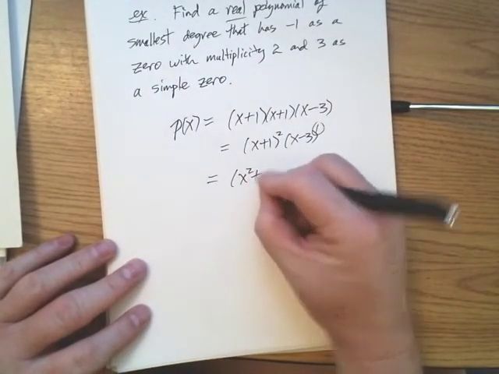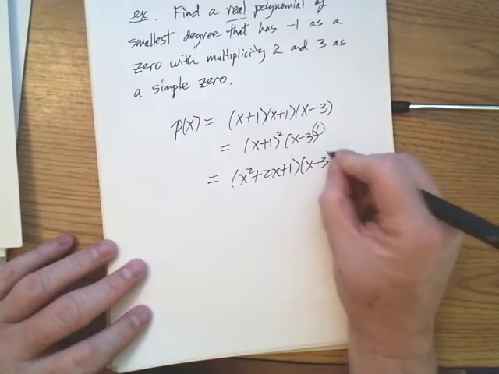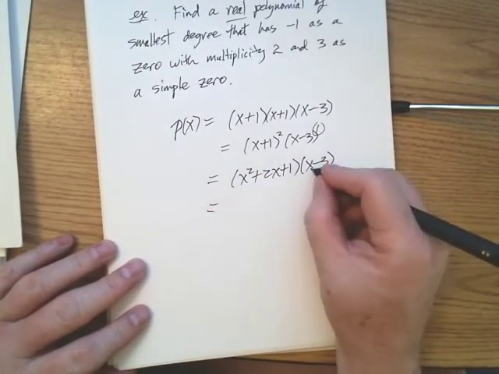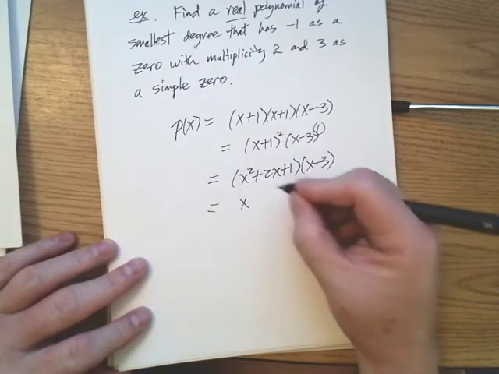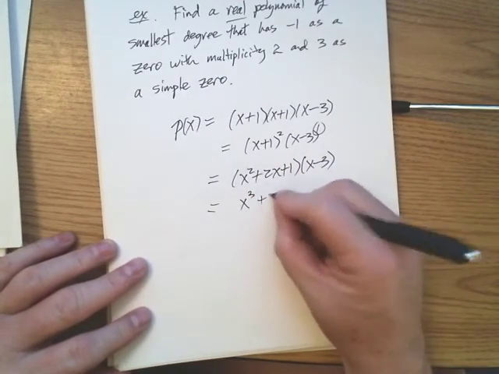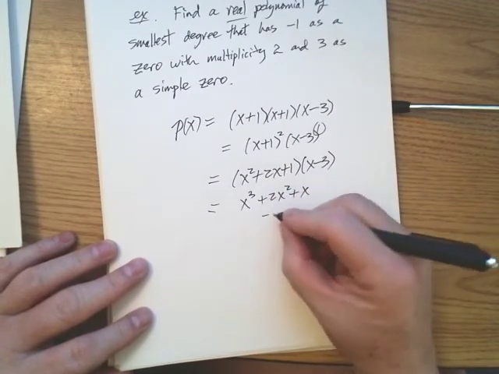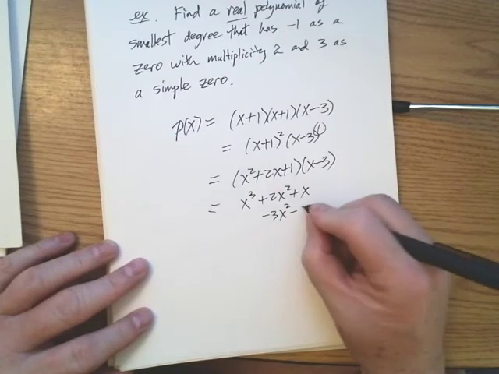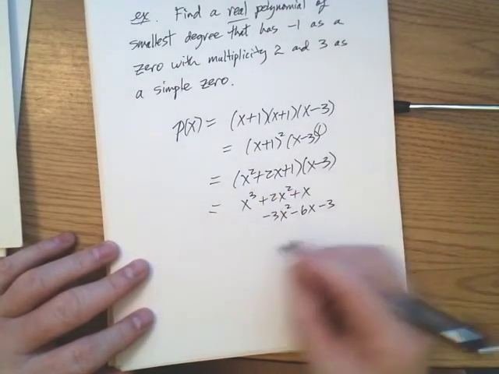Can you square x plus 1 in your head quickly? Okay. Let's go ahead and do this, and we would get what? x, I think I'll multiply it like here, this way. x cubed plus 2x squared plus x. Okay, then multiplying with the -3. x squared minus 6x minus 3. Every term here multiplies on every term there.